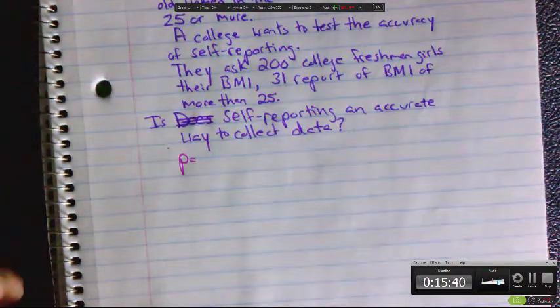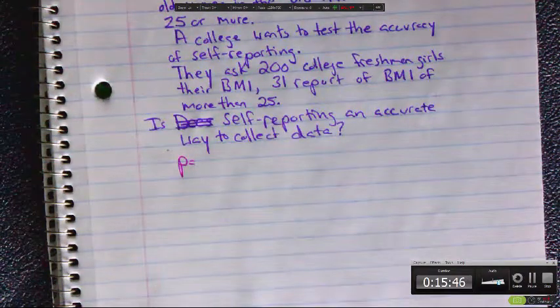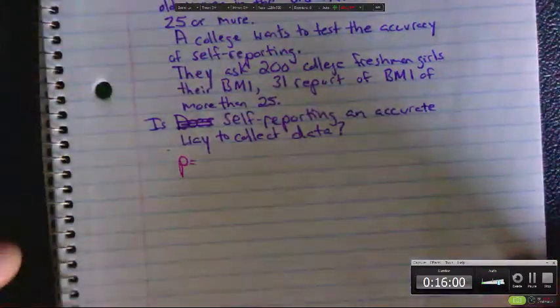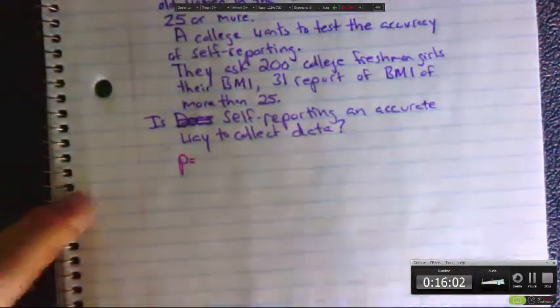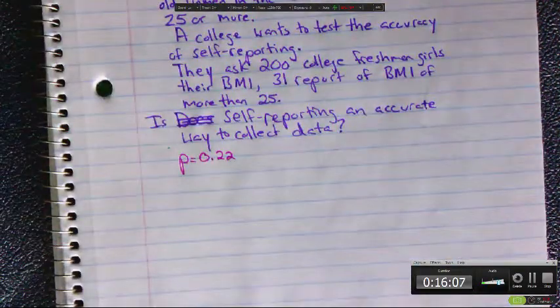Population proportion. United States. 22%. The CDC, that's exactly what I said at the very beginning of this problem. The CDC is a large enough organization that whatever they say is the report is accepted as being the population. So the population proportion, the CDC is reporting at 22%. So the population proportion we're going to use is 0.22.